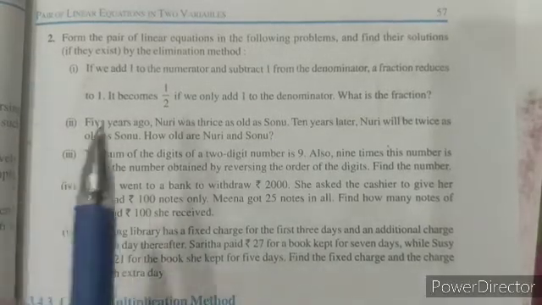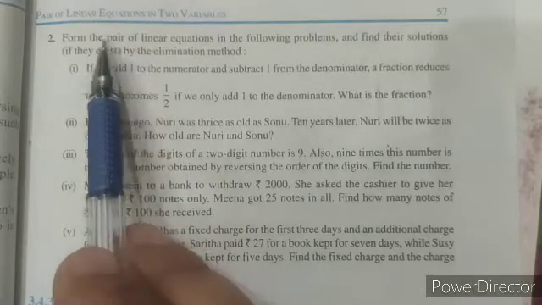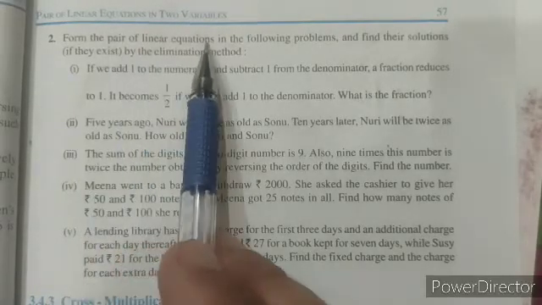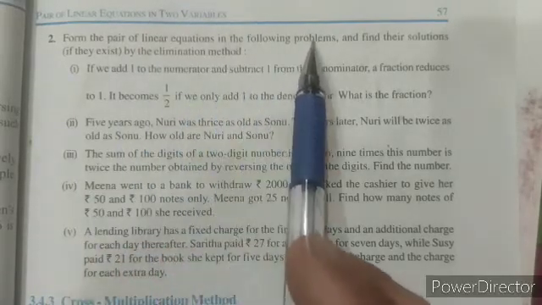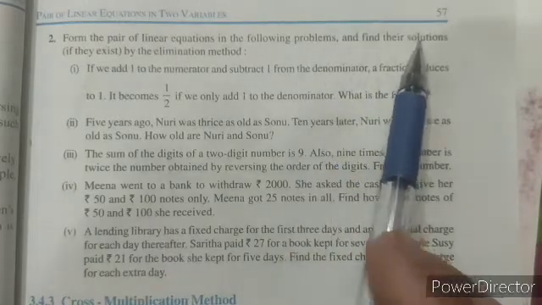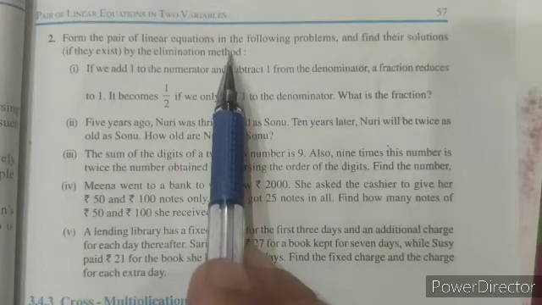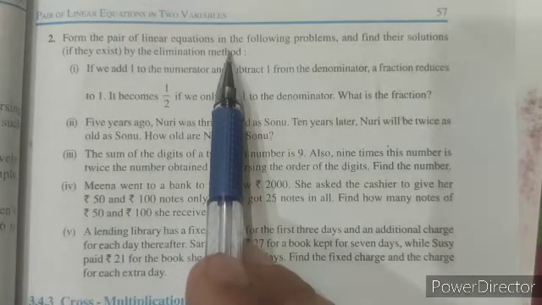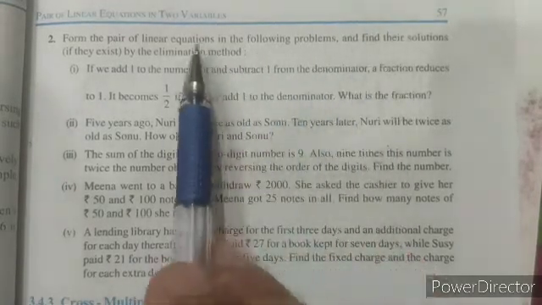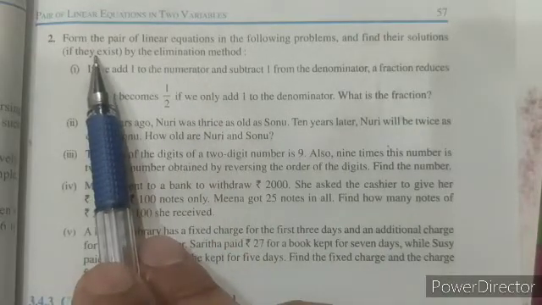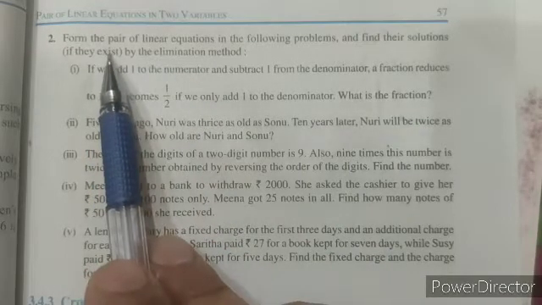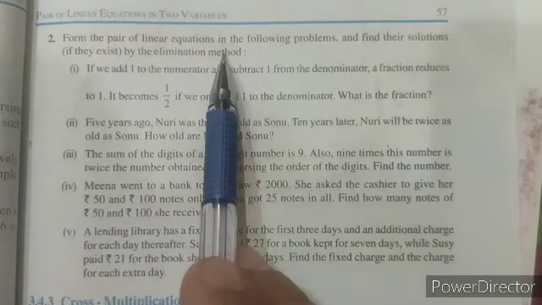Now in question number 2, form the pair of linear equations in the following problems and find their solution if they exist by elimination method. Now first of all, we have to check whether the solution of the problems exist or not, and then if they exist, then we will solve it by elimination method.